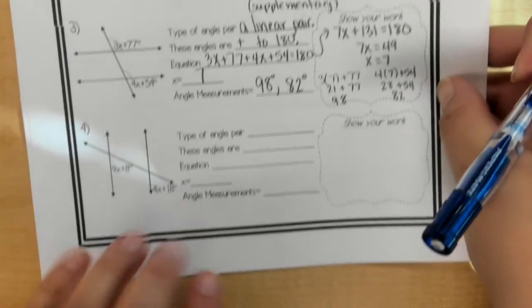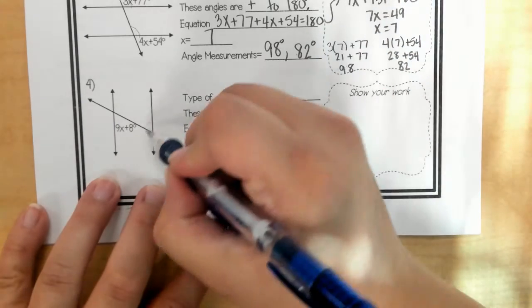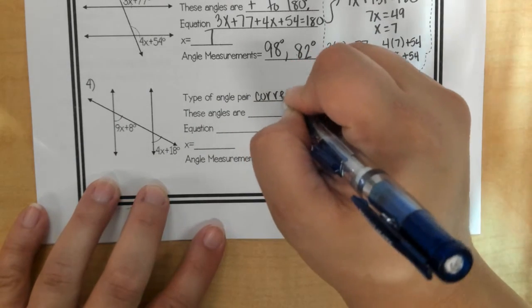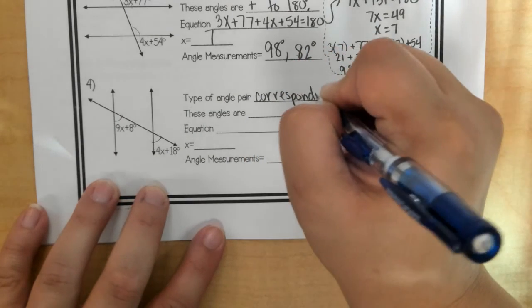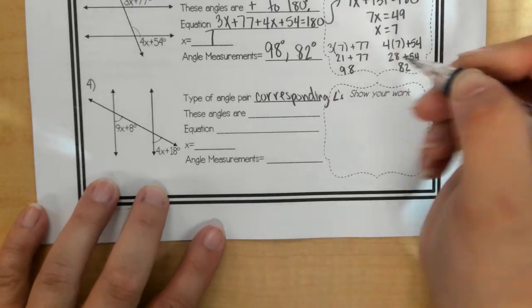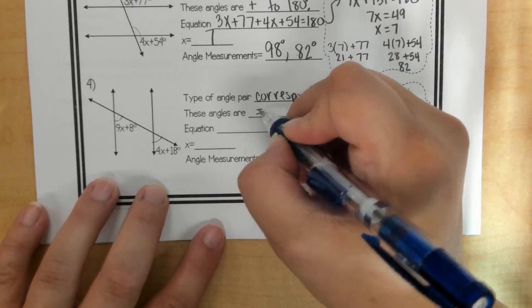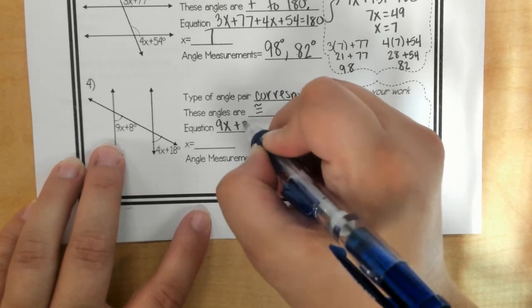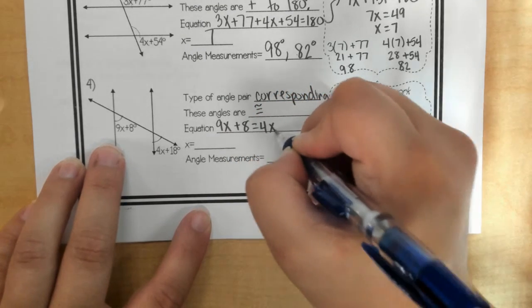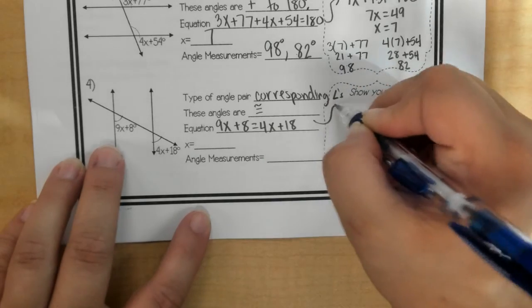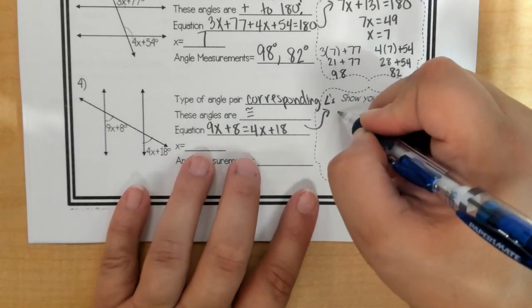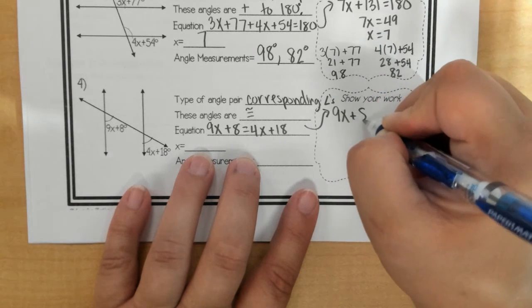Okay, last one. These are in corresponding positions, which means they are congruent, and we're setting them equal to each other. Okay, I'm going to rush through this one because of time, and you can pause and replay at any point.